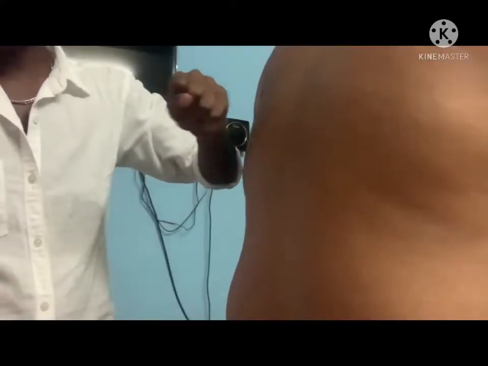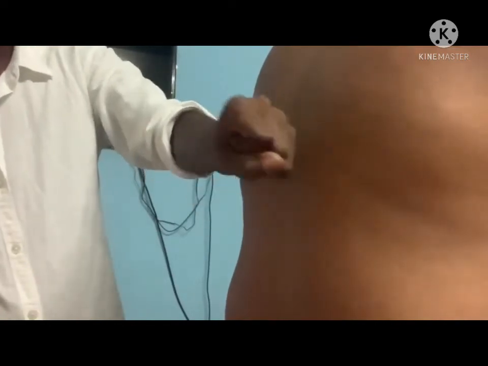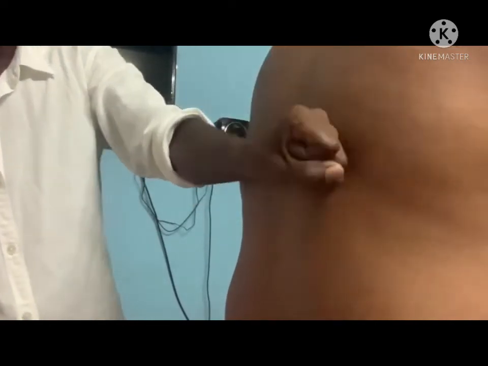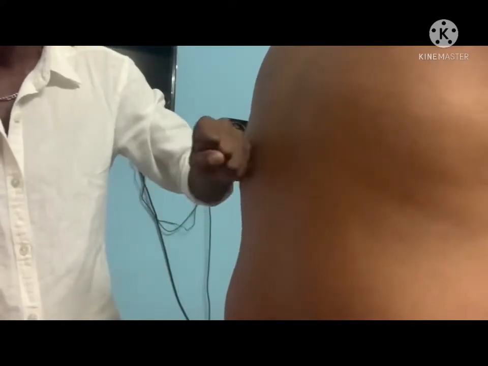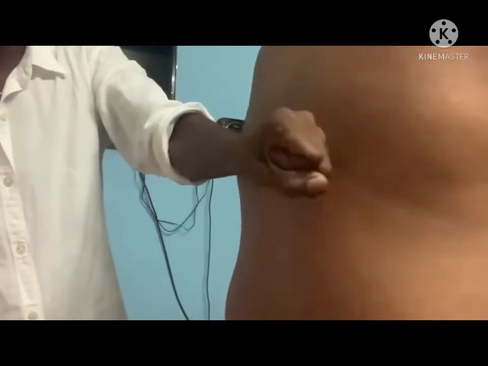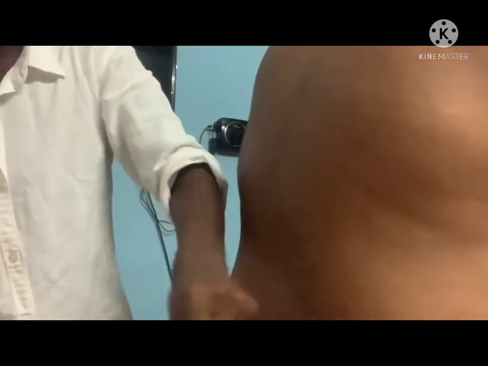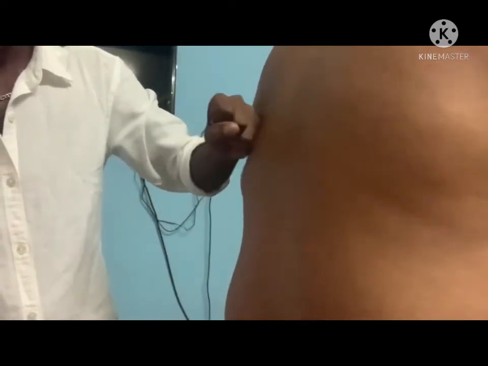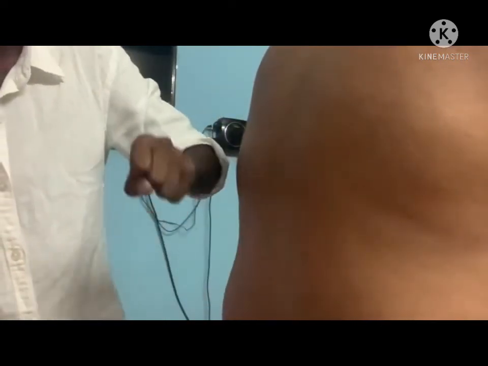Next, percuss for tenderness of the kidney. With the patient sitting, assess the costovertebral angles for tenderness. Pressure from my fingers may be enough to elicit tenderness. Place the ball of your left hand on the costovertebral angle in turn and strike it with the ulnar surface of the fist.